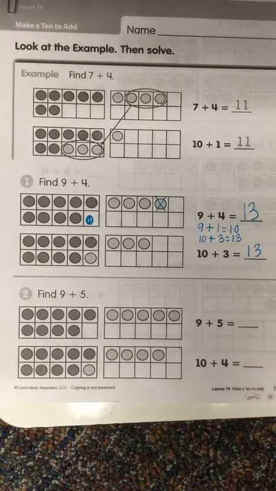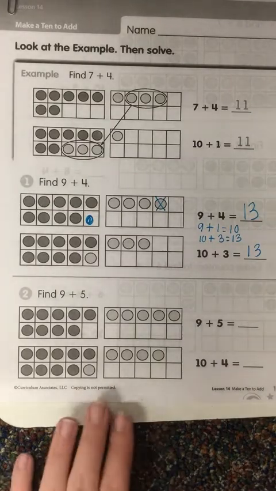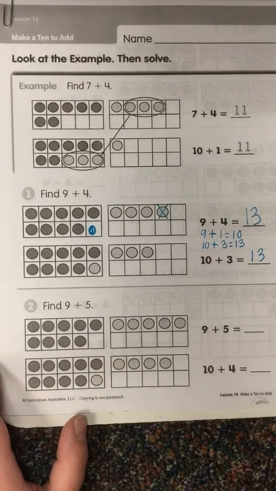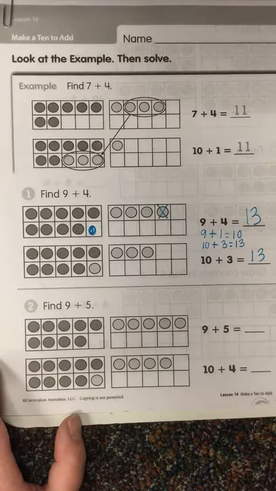All right, boys and girls, I really hope that this helps you with your math, and I really hope that you understand the topic, make a 10. We're going to work really hard at the back table and figure out all the different ways to make 10.